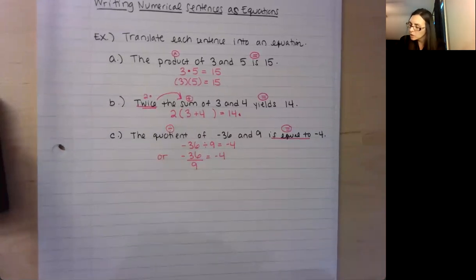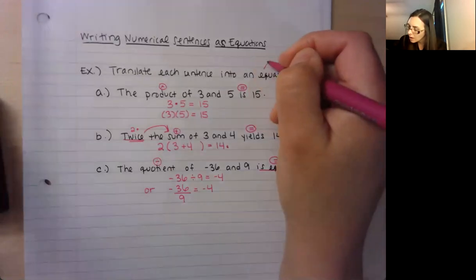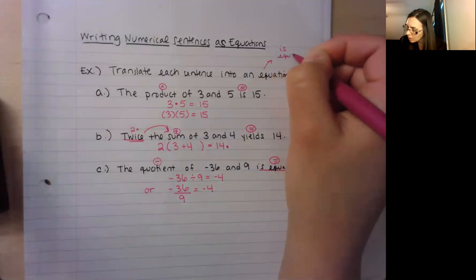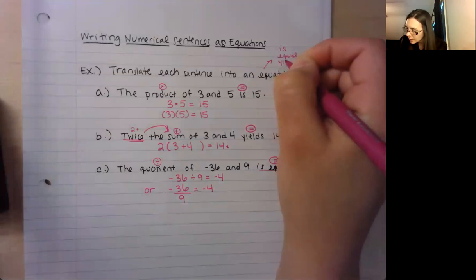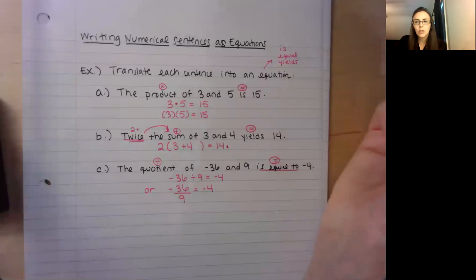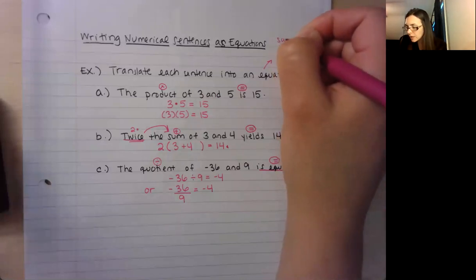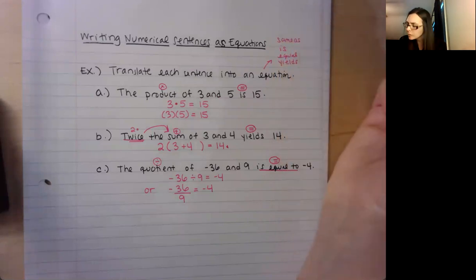So keywords for equation that we've seen so far are is, obviously the word equal, yields, and there are others too. So some others could be same, like same as or is the same as as well.